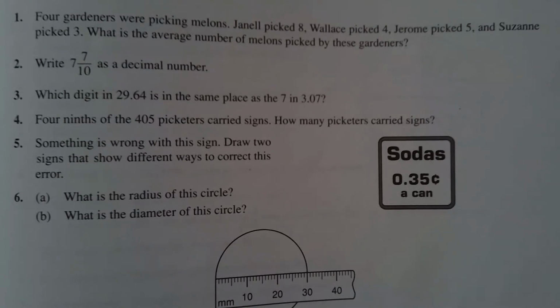Number 1, 4 gardeners were picking melons. Janelle picked 8, Wallace picked 4, Jerome picked 5, and Suzanne picked 3. What is the average number of melons picked by these gardeners? Okay, so you need to figure out the average. Remember, that's a two-step process.